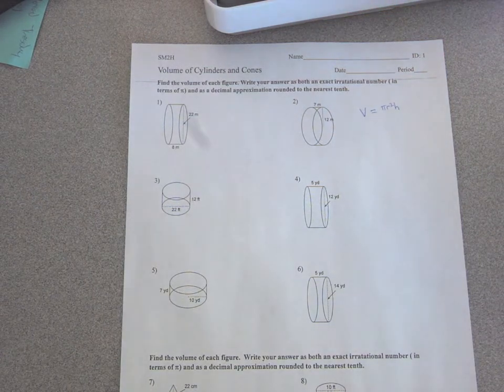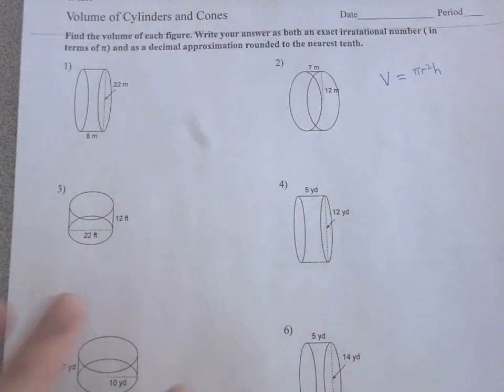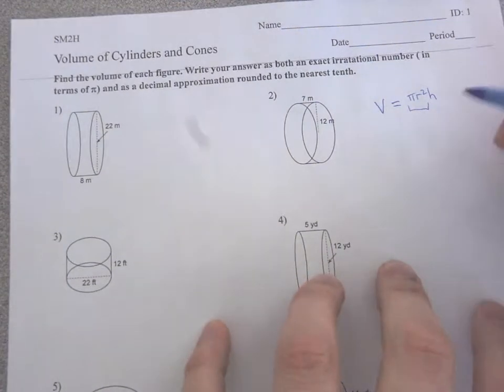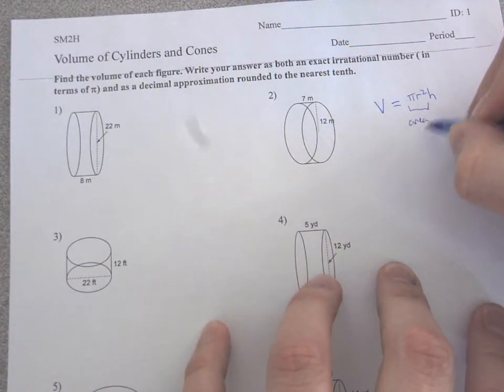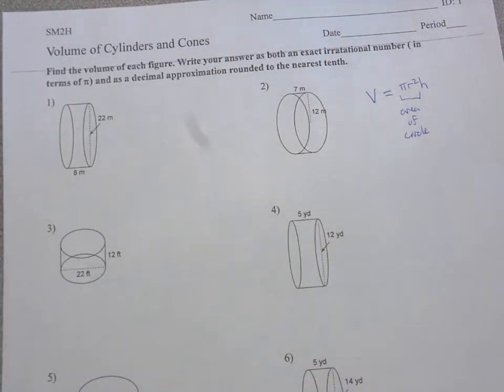If you look at the volume formula, you'll notice that inside the formula itself you'll see a circle formula. Pi r squared right here is the area of the circle, and we multiply that by the height.